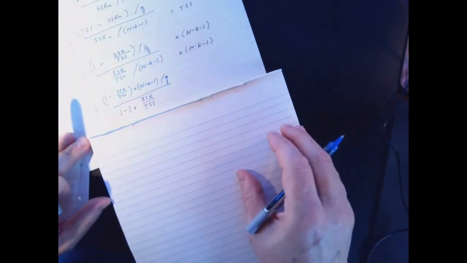Now, what you might have noticed as we're going through this is the formula for R squared.